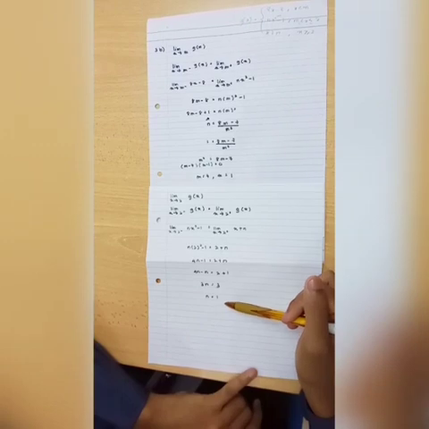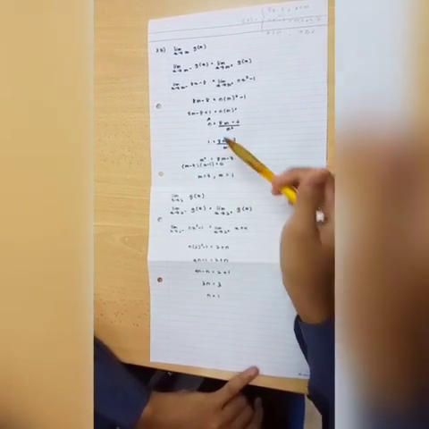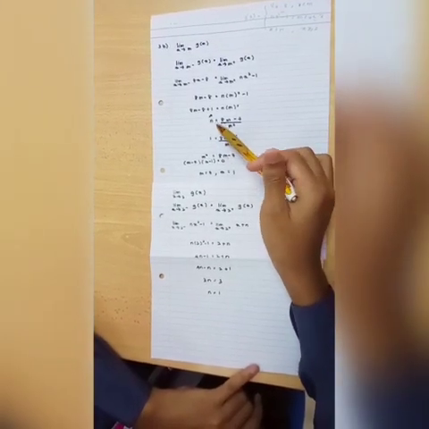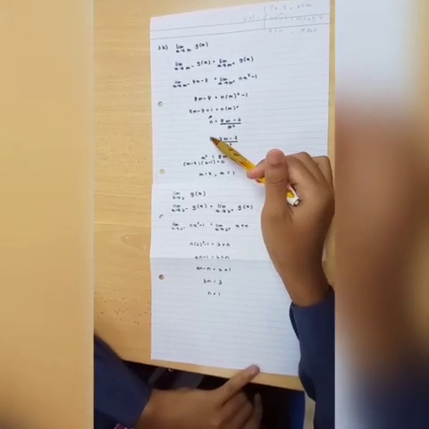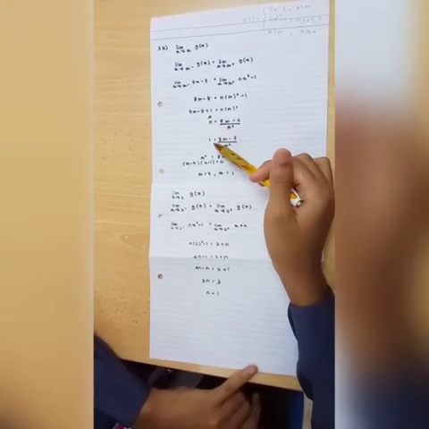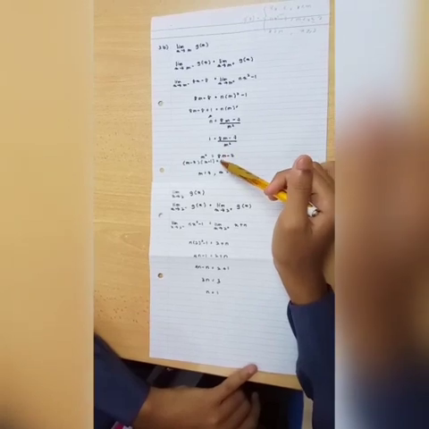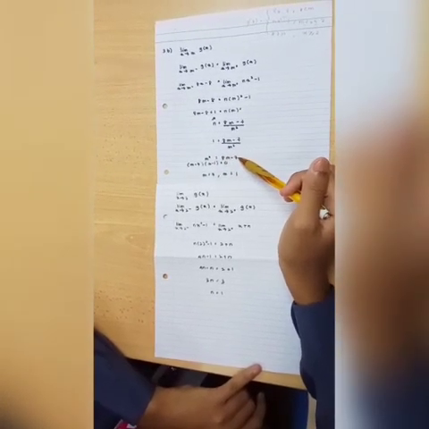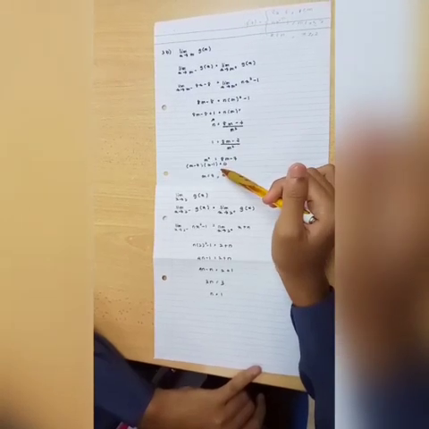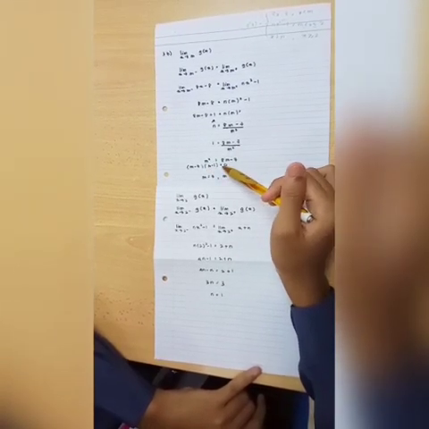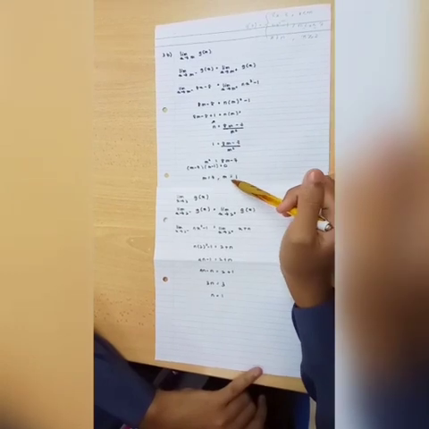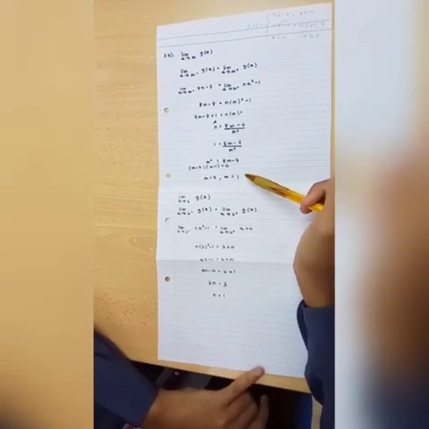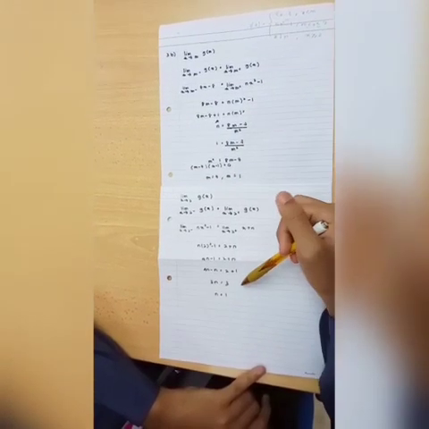After we get n equal to 1, we use it in the equation above and substitute n with 1. We solve it until we get a quadratic equation, and we factorize it until we get m equal to 7 and m equal to 1, and also n equal to 1.